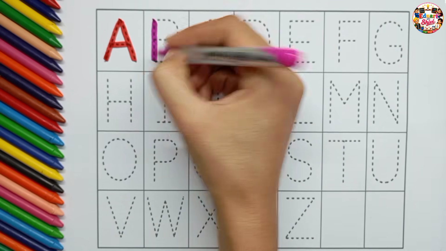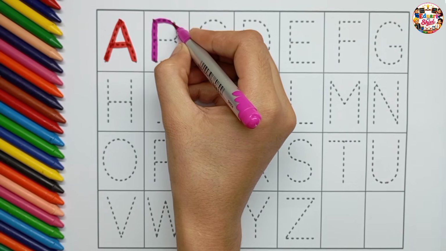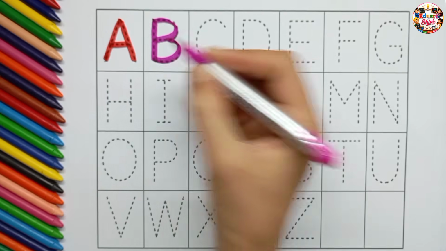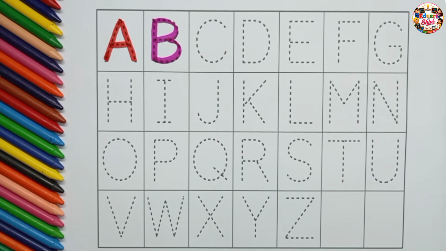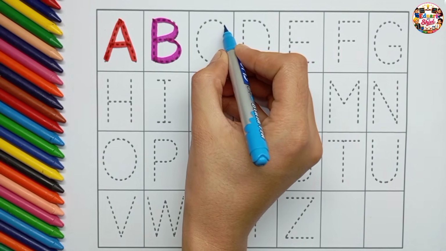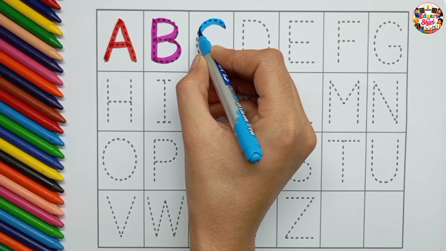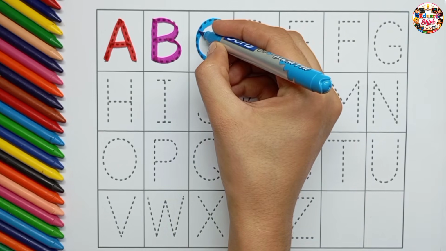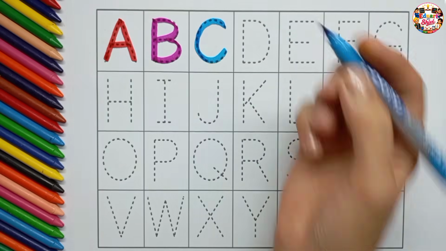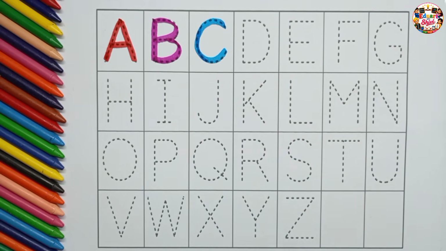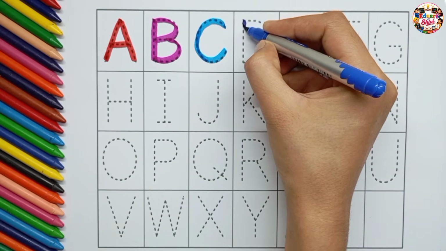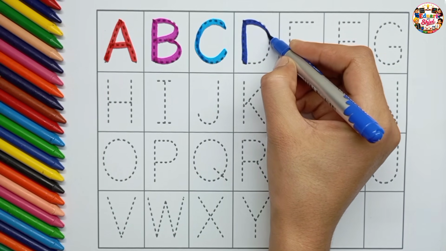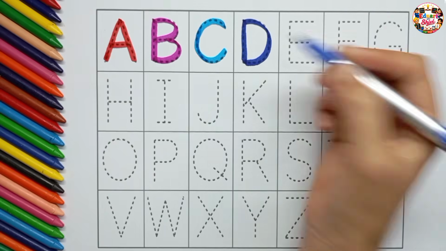B. B for ball. C. C for cat. D. D for dog.